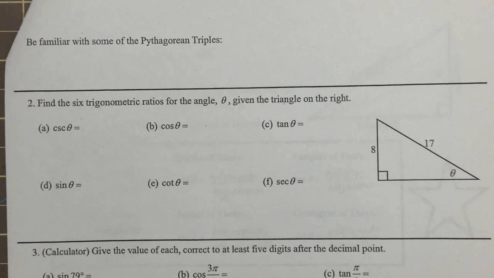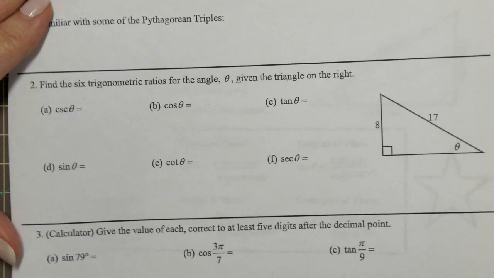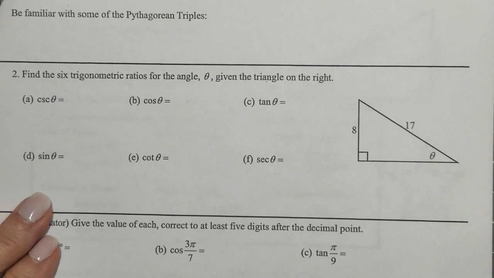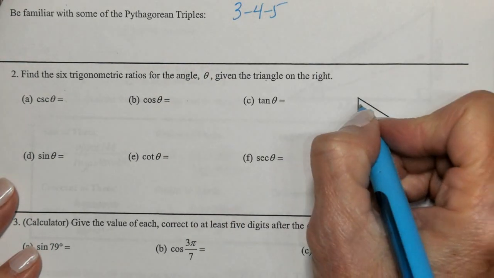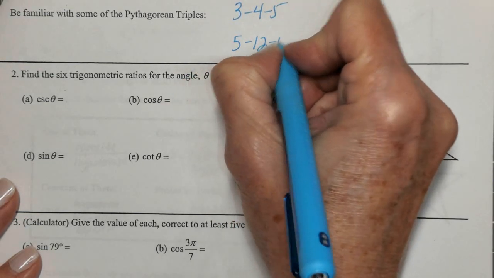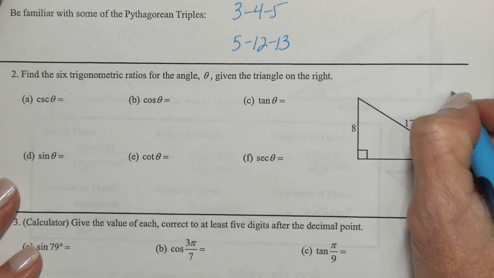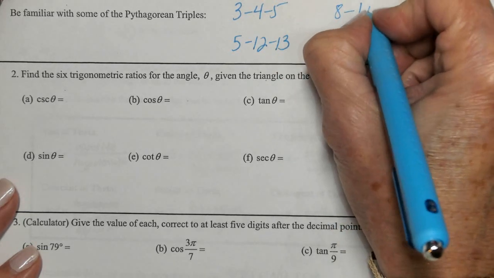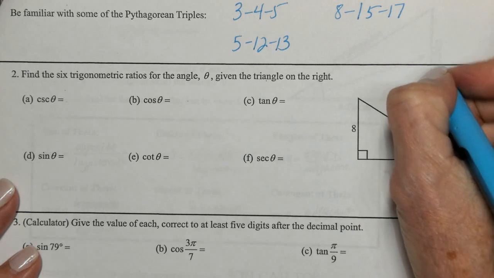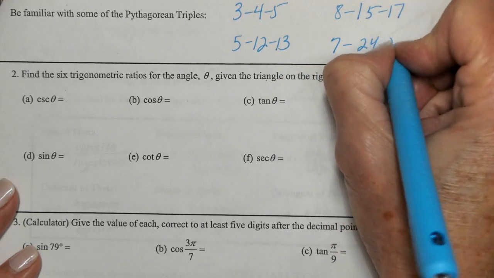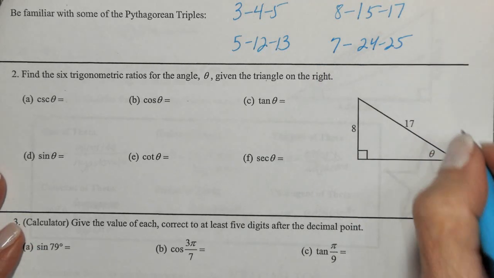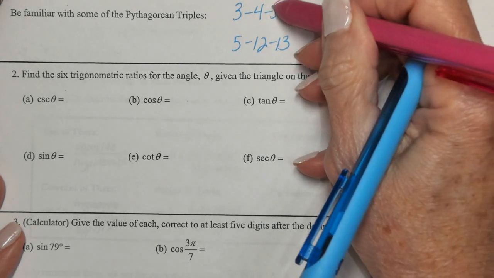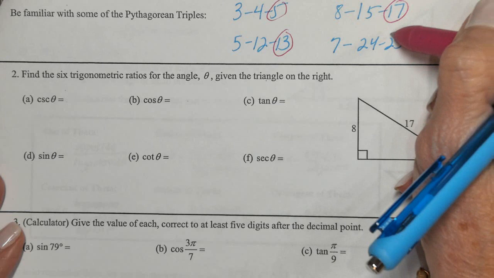There are a bunch of Pythagorean triples. We just need to know a few of them. It'll be convenient if you do. Otherwise, you're going to be using the Pythagorean theorem quite a bit. So, we have the 3, 4, 5 right triangle. We have the 5, 12, 13 right triangle. We have the 8, 15, 17 right triangle, and the 7, 24, 25 right triangle. It is convenient to be familiar with those. Okay? Of course, the largest number is always the hypotenuse. Of course. Right?